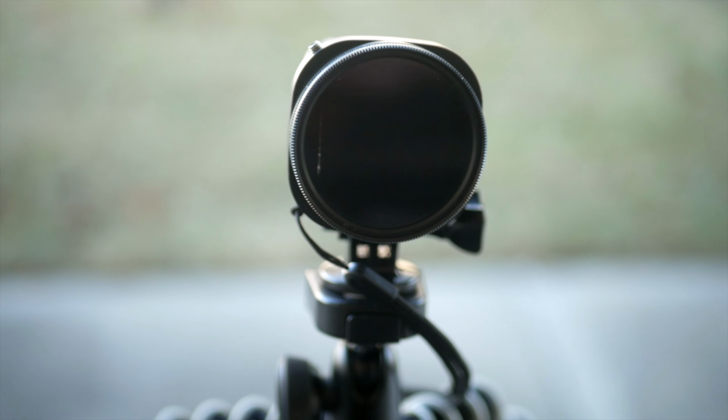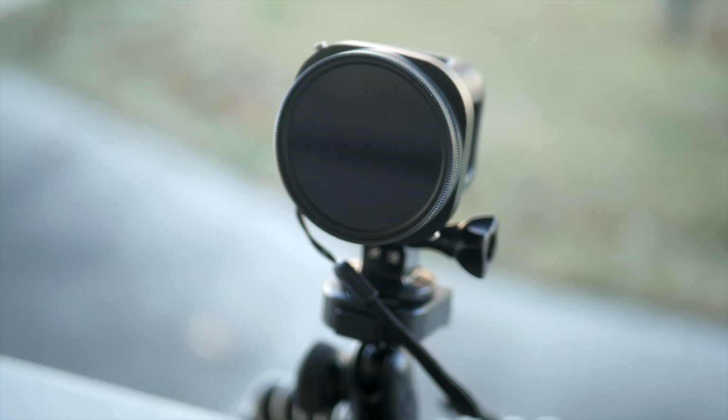Another handy tool is a filter adapter. For larger GoPros, you can get filters that snap right on, but on session cameras, you'll need a screw-on adapter. I'll link the adapter I use on my Hero 5 Session down below.